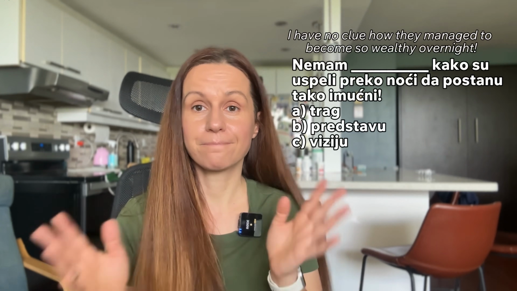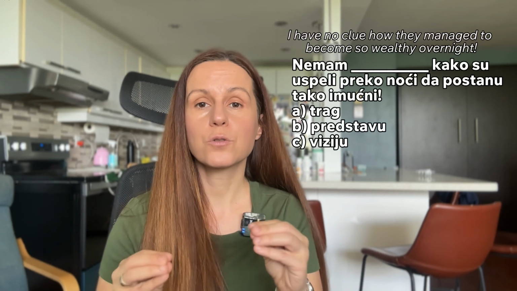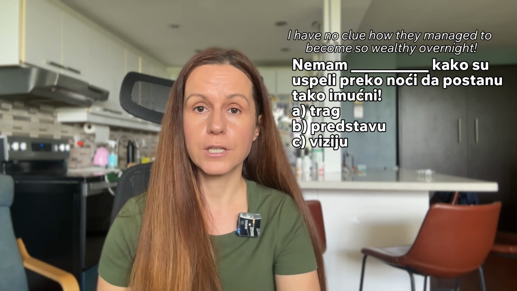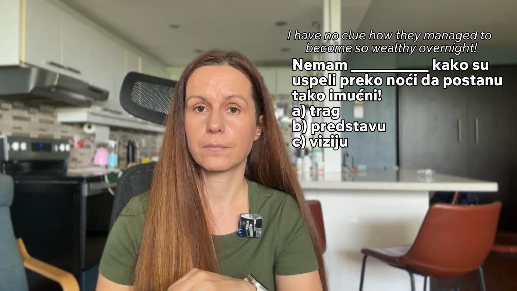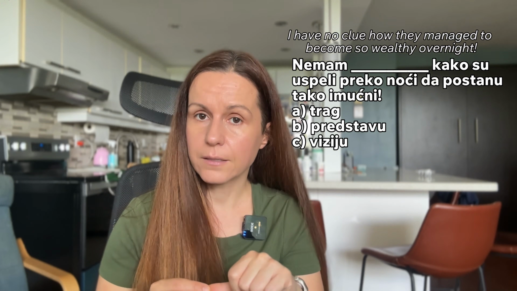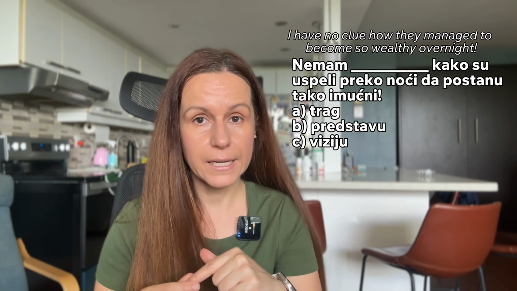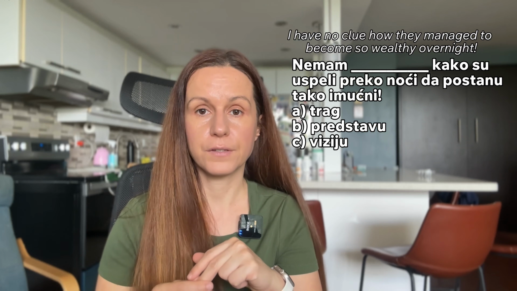Next, we have an example with vocabulary. Nemam, kako su uspeli preko noći da postanu tako imućni. Nemam trag, nemam predstavu, nemam viziju.